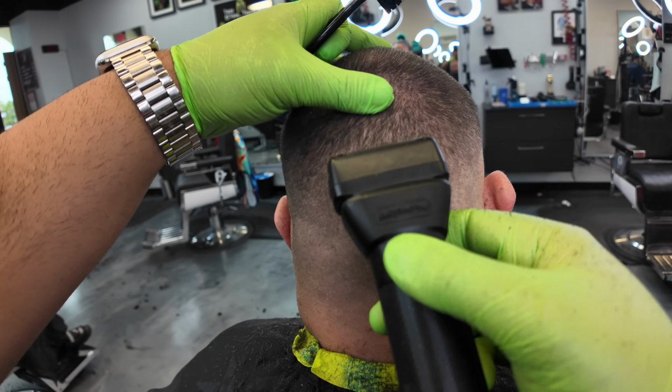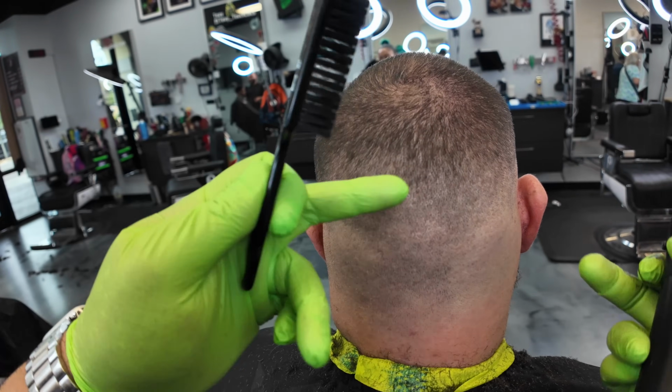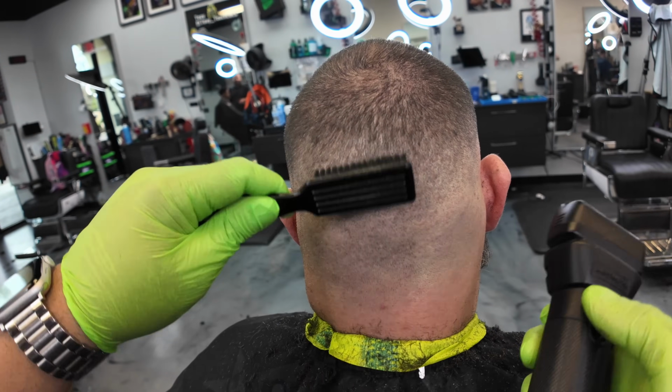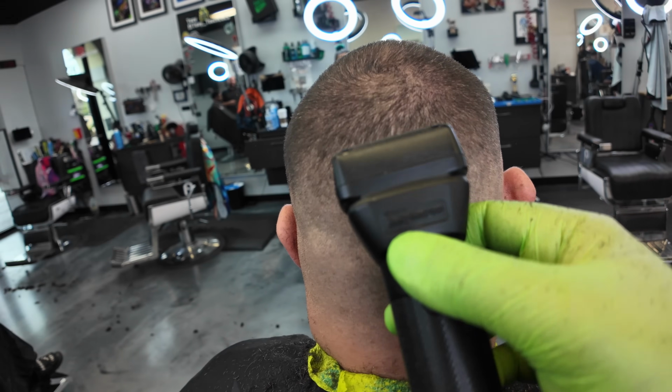All right, so let's keep on working on this transition. We'll do that same step. Y'all see that gradiency from here to here? That's what our goal is, all the way around.